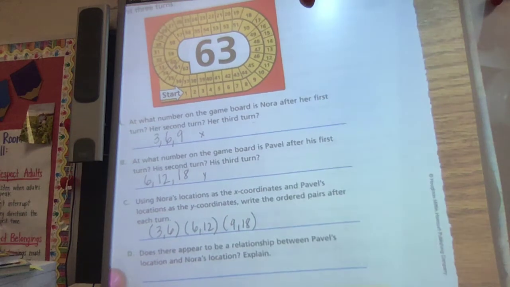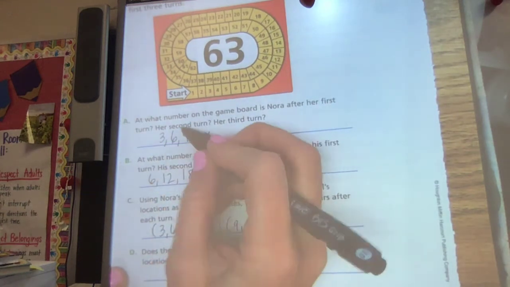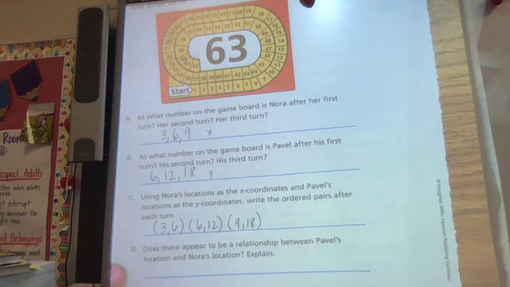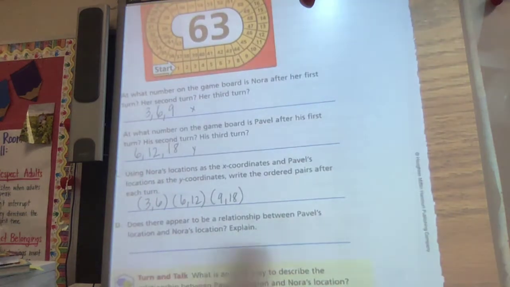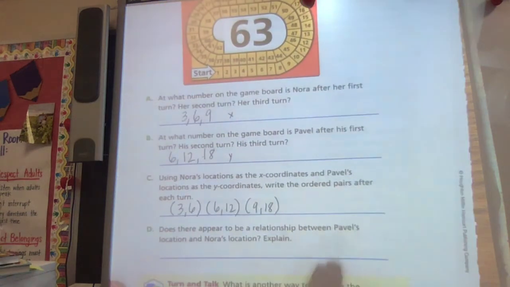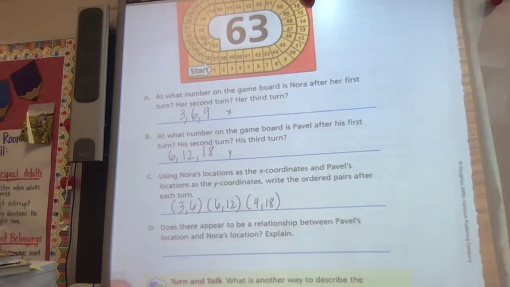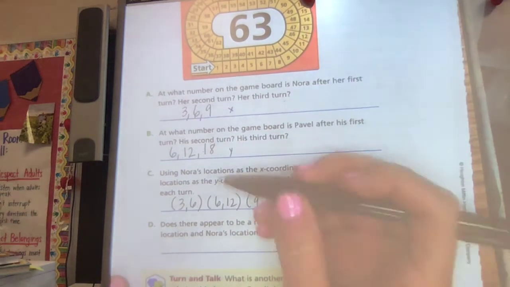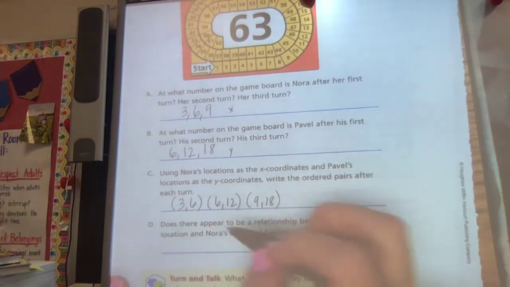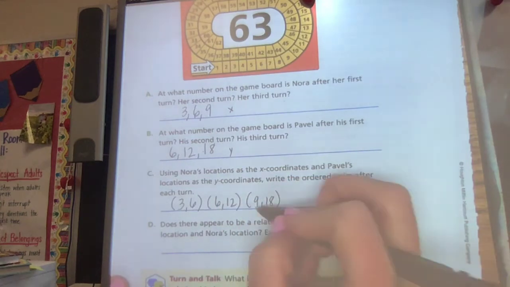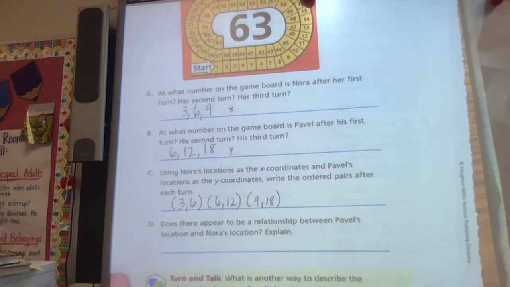Okay. See how we used our X and Y, X and Y, X and Y. Does there appear to be a relationship between Pavel's location and Nora's location? Let's look at it. We've got 3, 6, 6, 12, 9, 18. What do you notice?